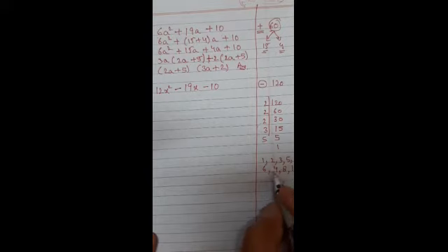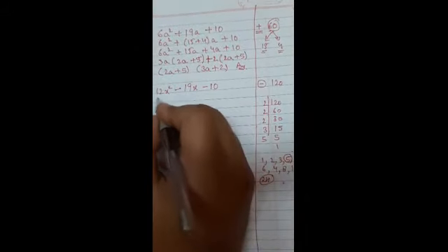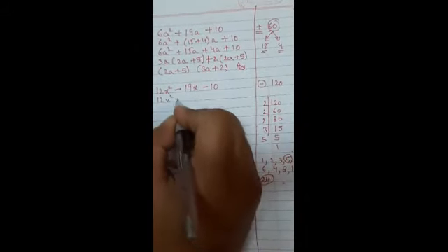12 into 2 is 24. So 24 is also a factor. Now 24 is a factor and 5 is also a factor. I am stopping here, though there are more factors in it. But the subtraction of 24 and 5, the difference is 19. So we can stop here, because 24 into 5 is 120 and 24 minus 5 is 19. So I am going to rewrite the expression. 12x square minus 24x plus 5x minus 10.